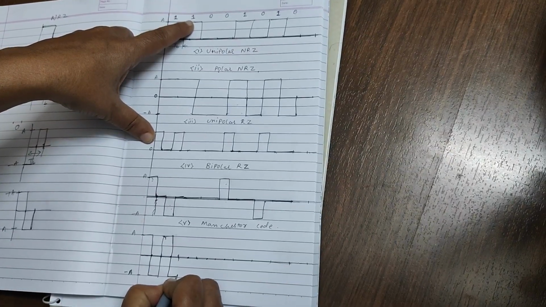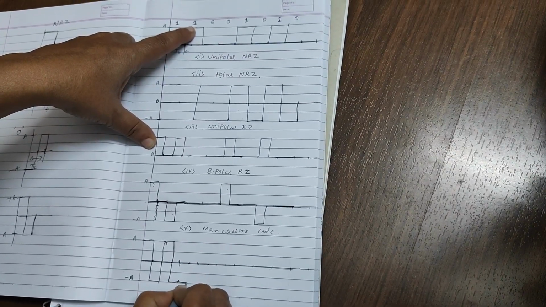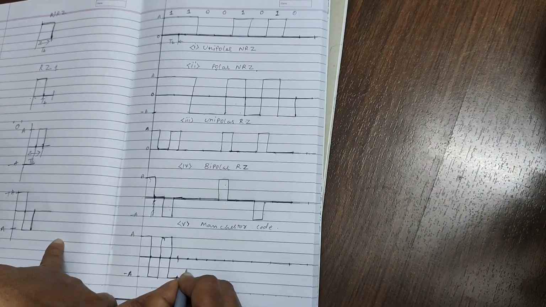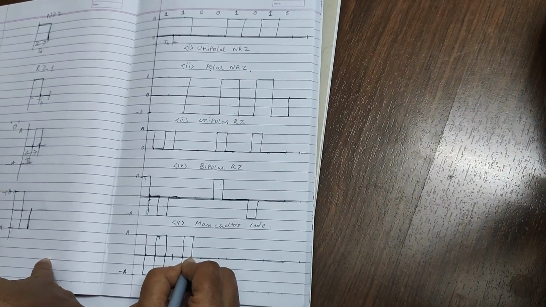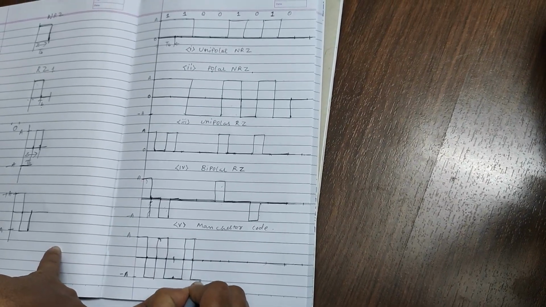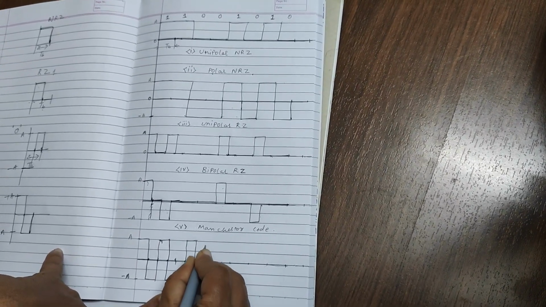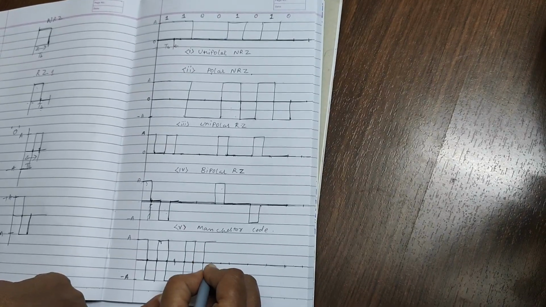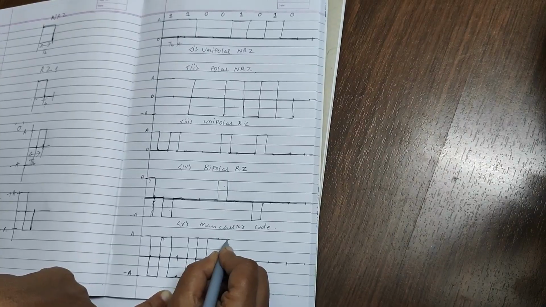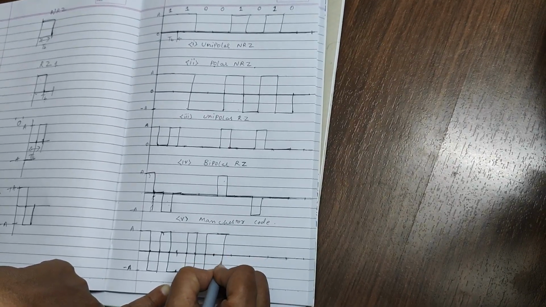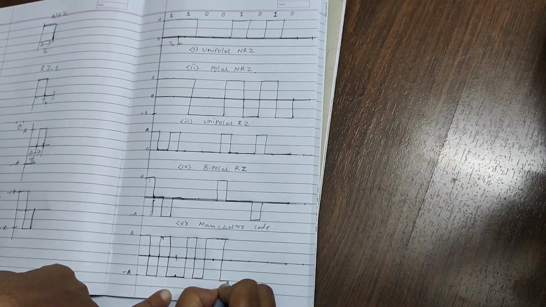Symbol 0 starts with minus 1 for half duration, plus 1 for another half duration. Again we have symbol 0, so it is minus 1 for half duration, plus 1 for another half duration. Next we have symbol 1. Symbol 1 is plus 1 for half duration, minus 1 for another half duration.